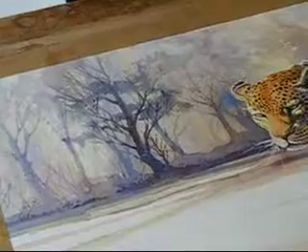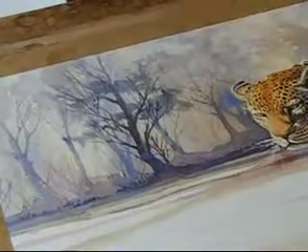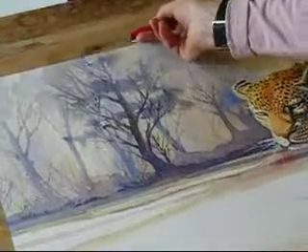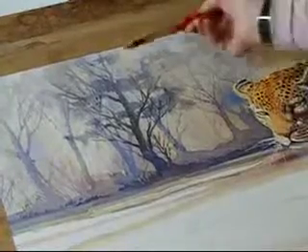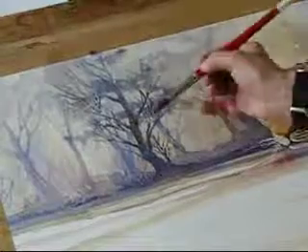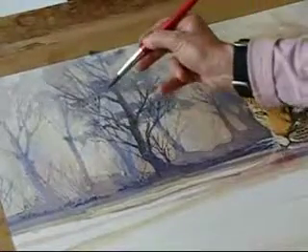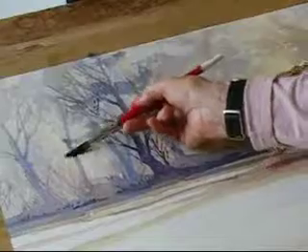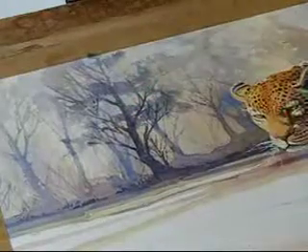Okay, something like that. You can experiment with your own trees. They're fun to do like this, scumbling with the side of the brush. I think we covered this in an earlier module. So we've got some sharp edges here and some edges lost in the scumbling.